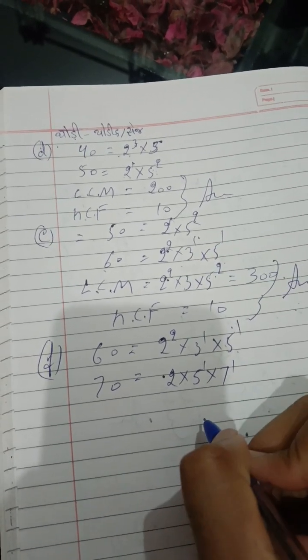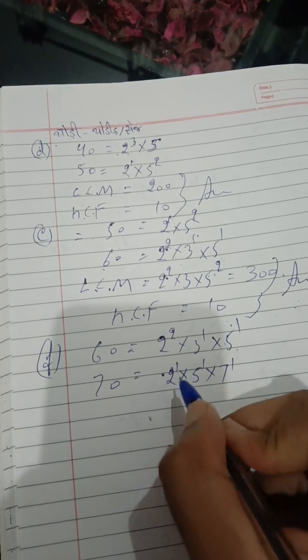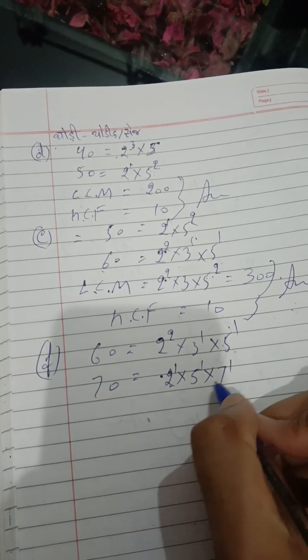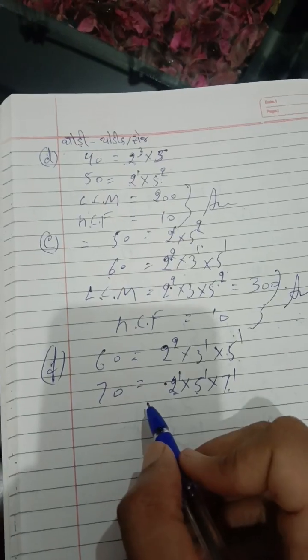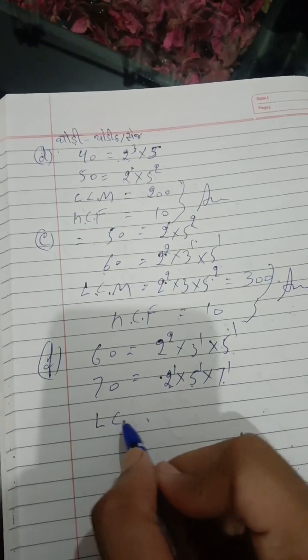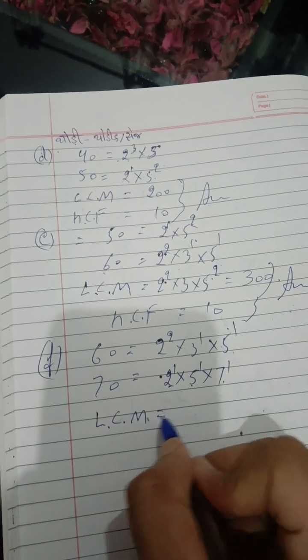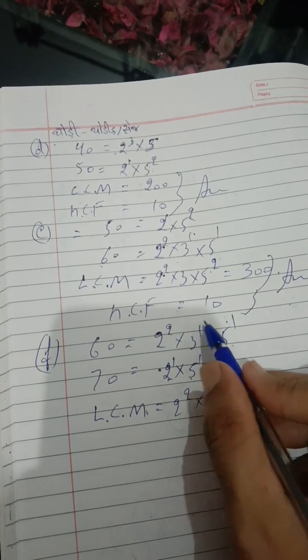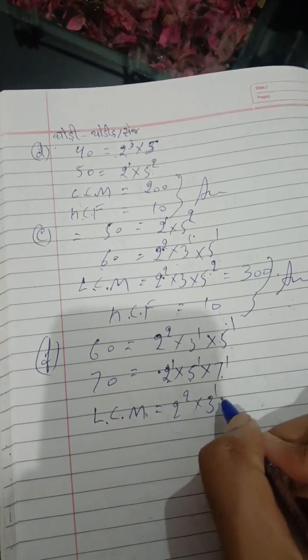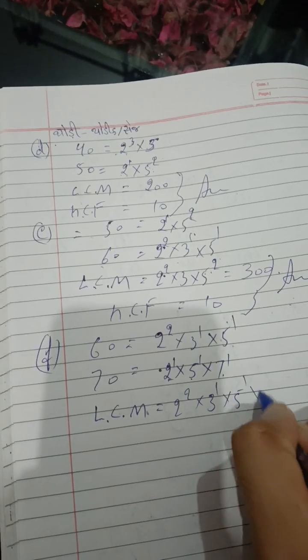Got it? 2 into 35, and 35 is 5 into 7. That's it. So LCM, highest powers, here it is, and 5 and 7.